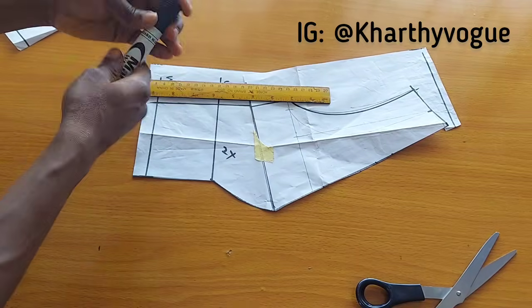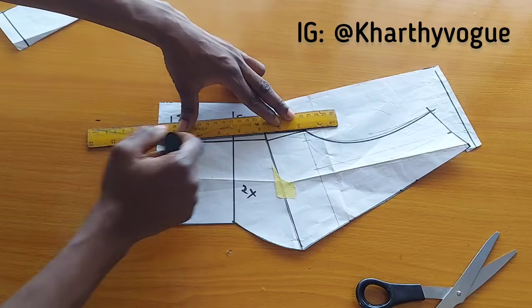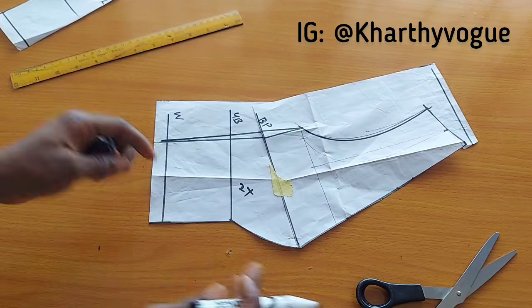So after that, you are going to reconnect this side. To reconnect this side, you are going to place your ruler like so. Then you are going to draw a straight line. So after this, I'm going to add my side seam.